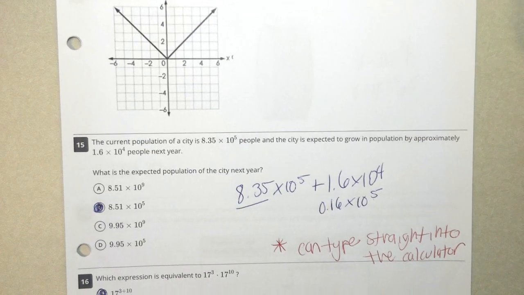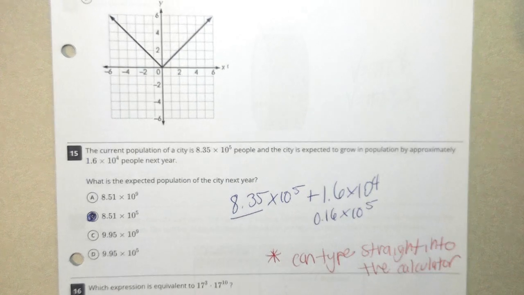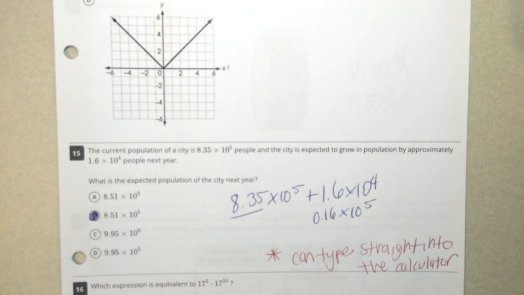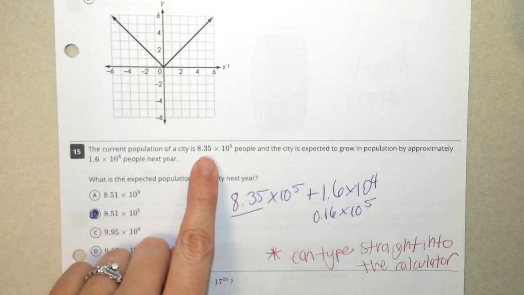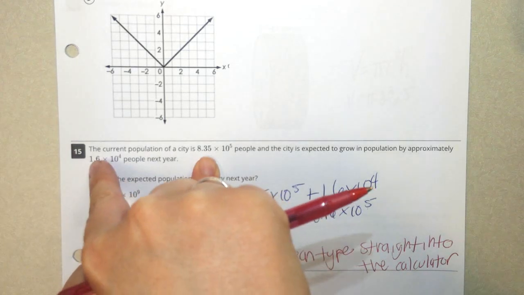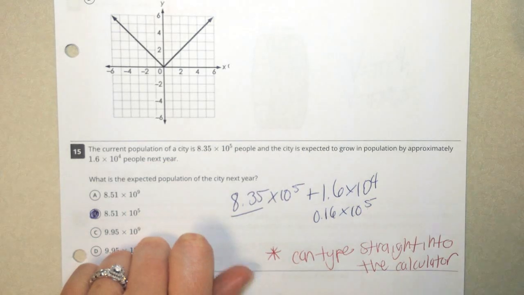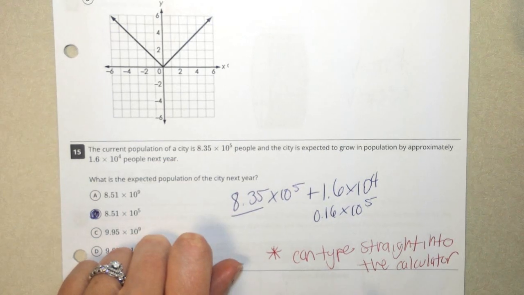Okay? On this one, it says the current population of a city is 8.35 times 10 to the 5th power people, and the city is expected to grow in population by approximately 1.6 times 10 to the 4th power people next year. What is the expected population of the city next year? So this is what it currently is. This is how much it's going to increase by. So if we want the total at the end, that means we need to add.